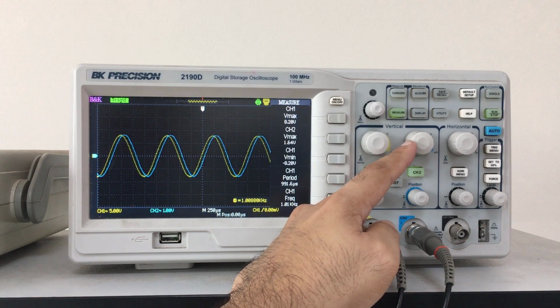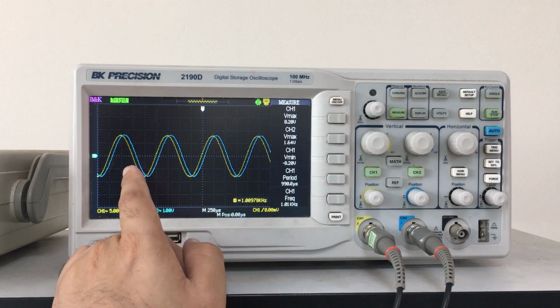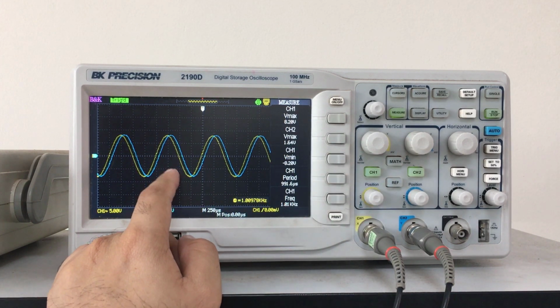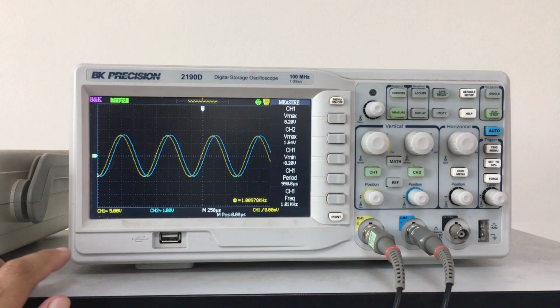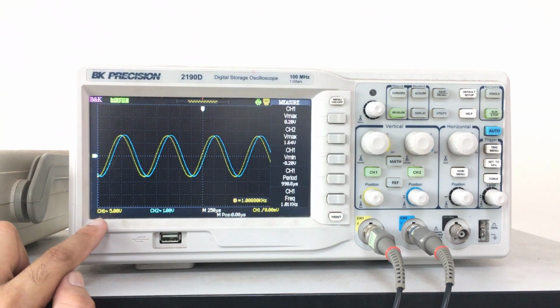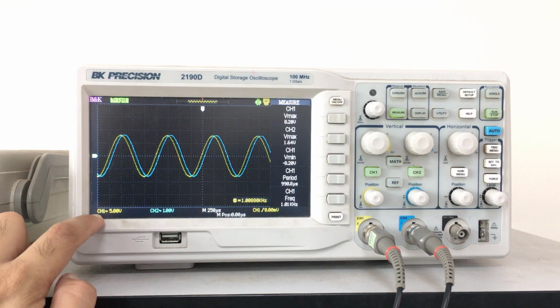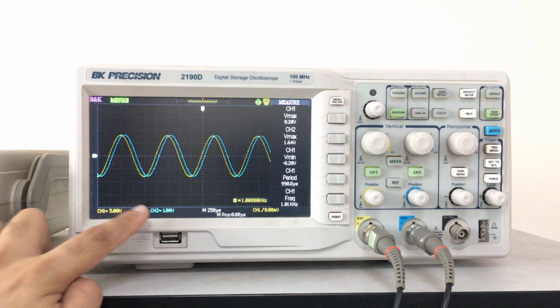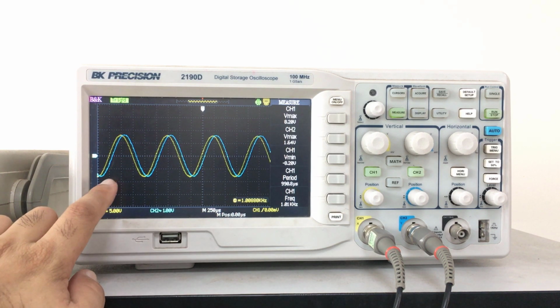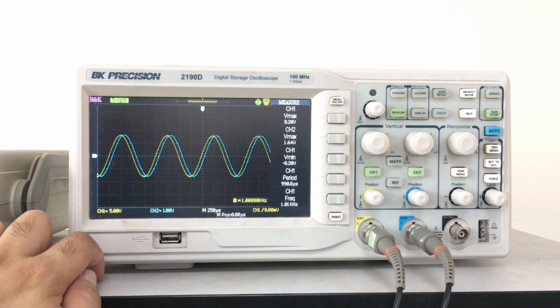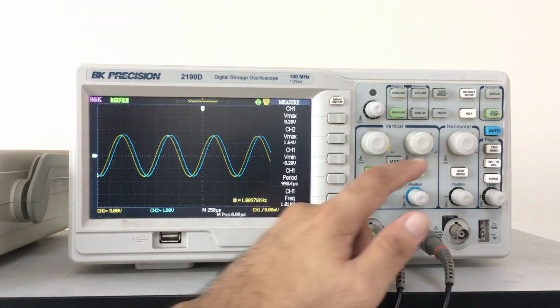So although it seems that channel 1 and channel 2 signal is of the same magnitude, however this is not true. You see that the voltage division of channel 1 is 5 volt per division, and that of channel 2 is 1 volt per division. So these two signals are not same in magnitude.